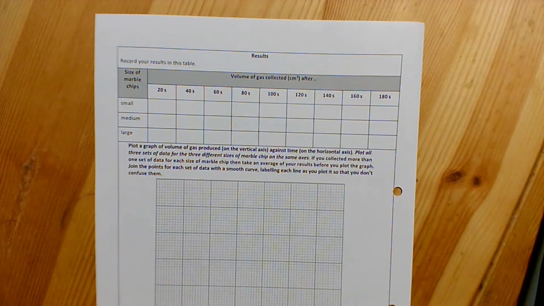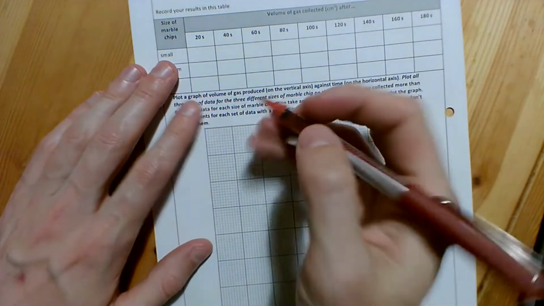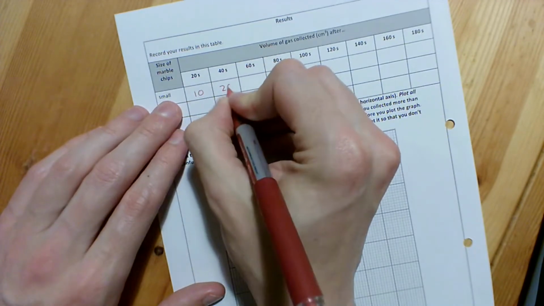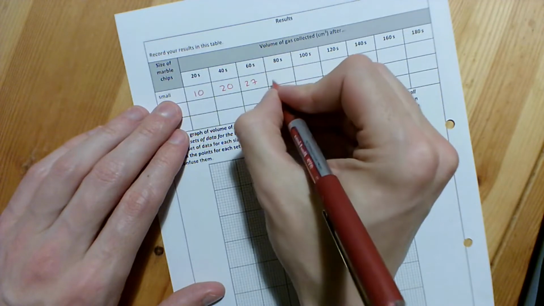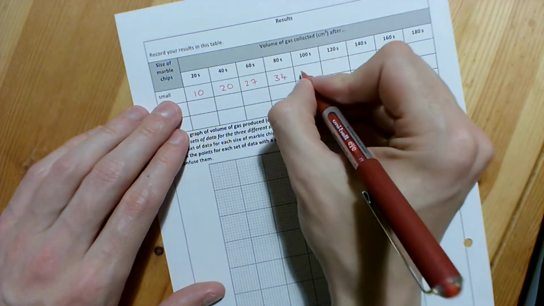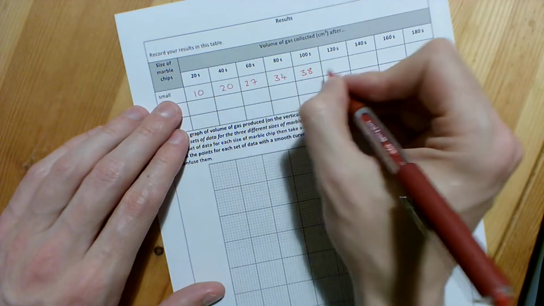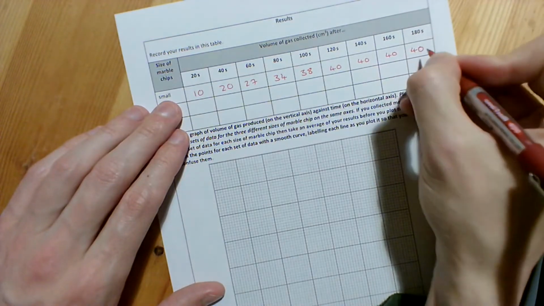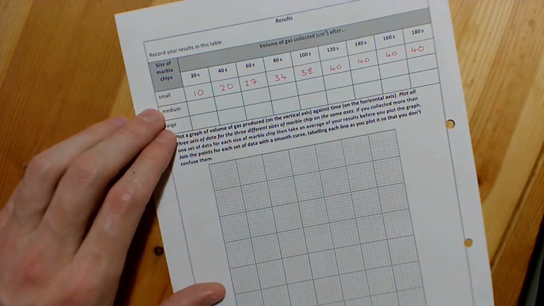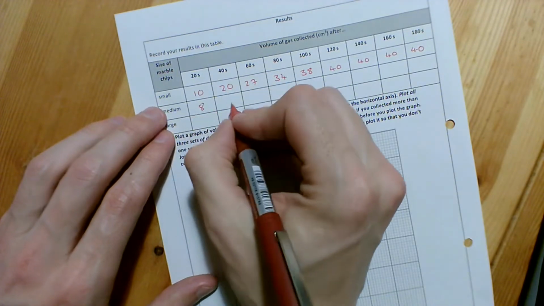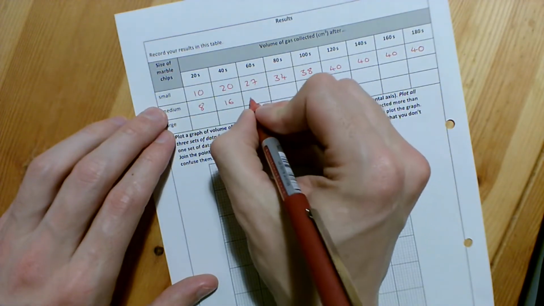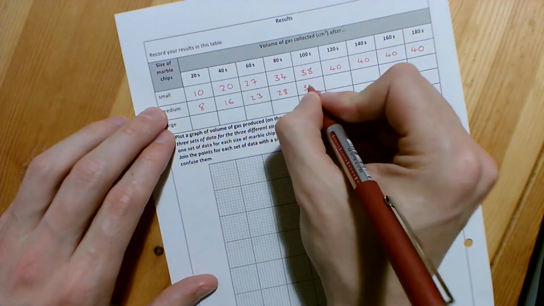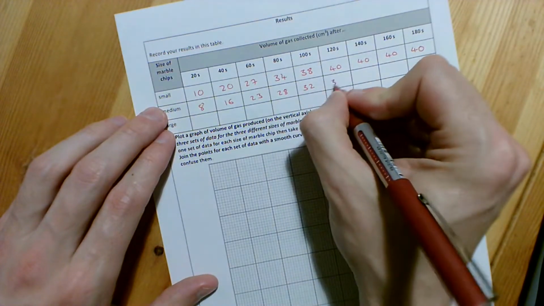I'll just fill that in very quickly. So we'd expect, if we were using small marble chips, 10, 20, 27, 34. This is the benefit of doing the same experiments year after year, is that you do have results ready. And then if we did that with medium marble chips, what we would see is slightly lower volumes of gas at each of the intervals, which is precisely what we'd expect, and we're going to be able to explain it in a minute.